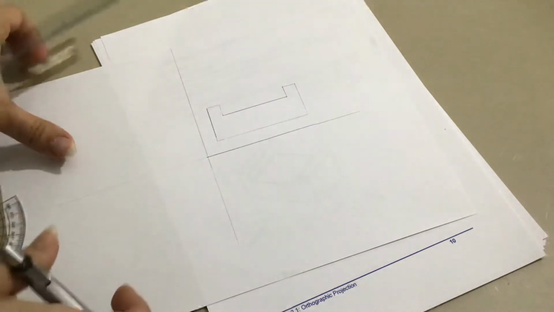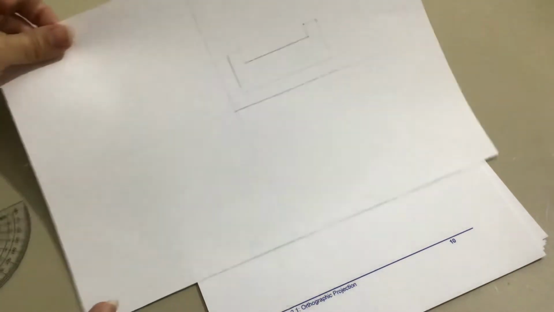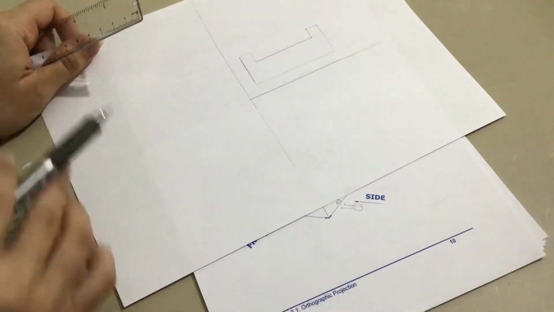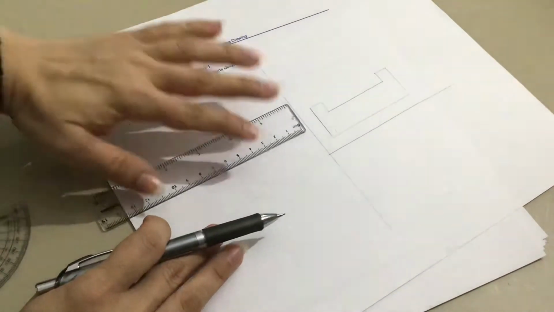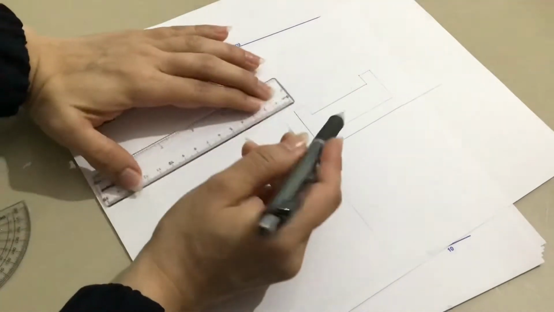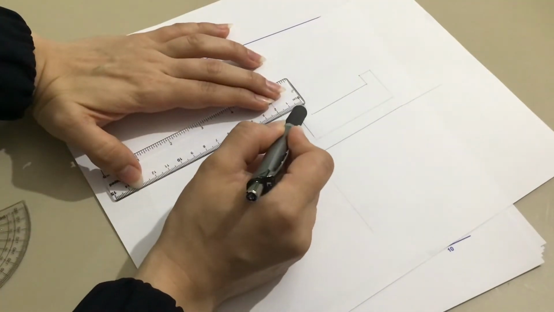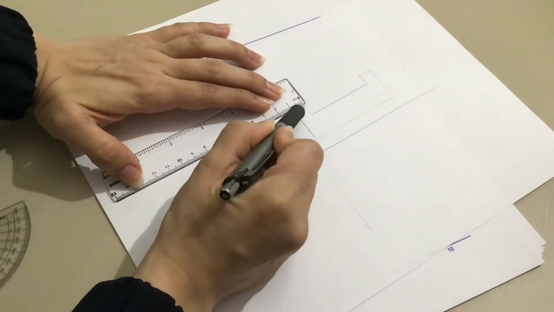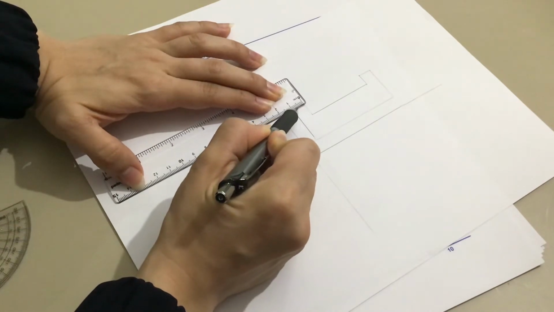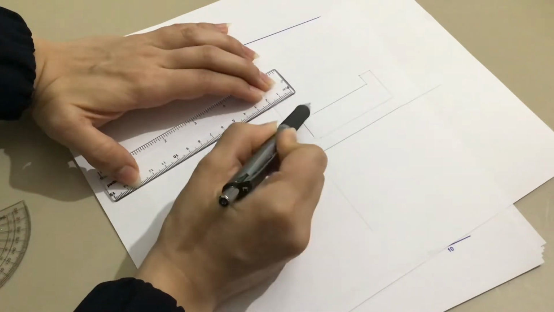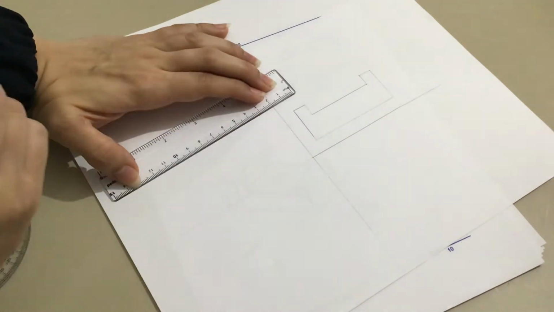So the first step we're going to do, of course, is the side view because it is very simple. We're going to extend the lines like this. Remember that you need to make sure that your object line is very clear.